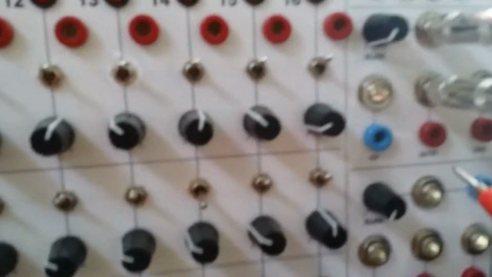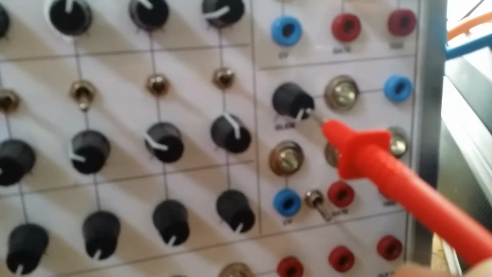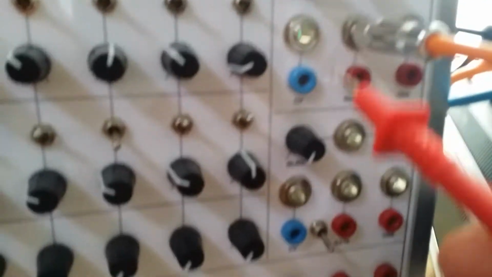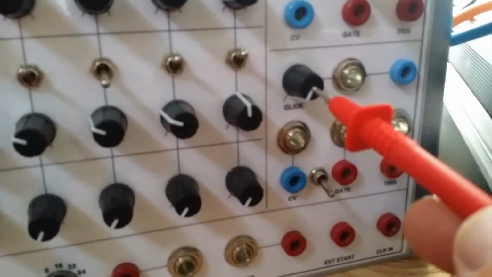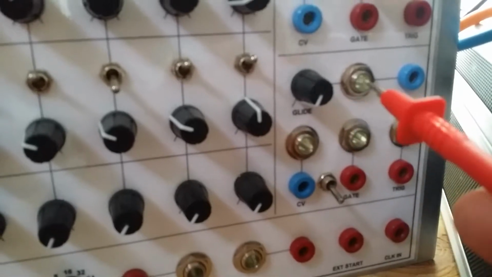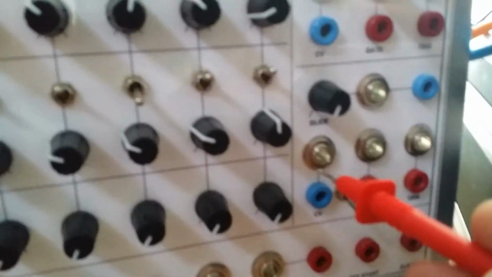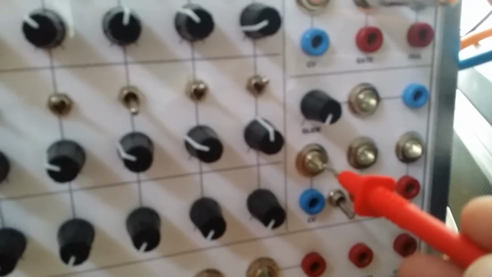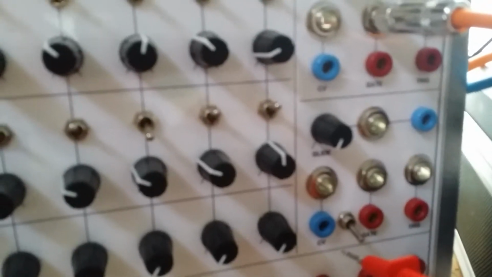If I can scoot this over here. So this is channel B, this is channel A up here, but they're both the same thing. But this is glide control for your control voltage. So it goes over here. These have glide. This control voltage, there's no glide on it. It's just regular hard voltage.